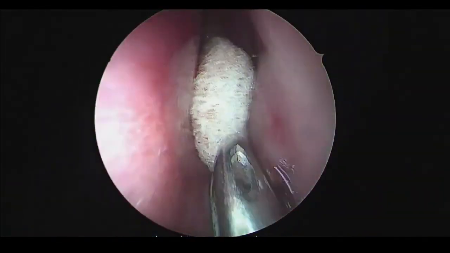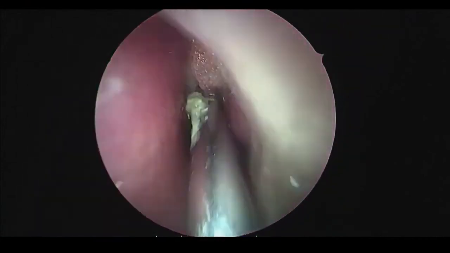So trying to see maximum landmarks. Yes, yes. Hello, how are you? Good, good. All good.